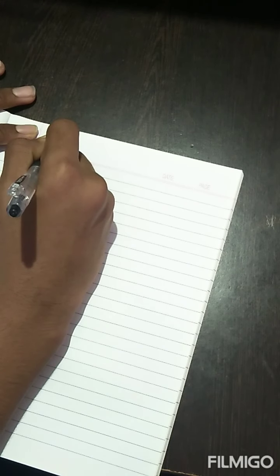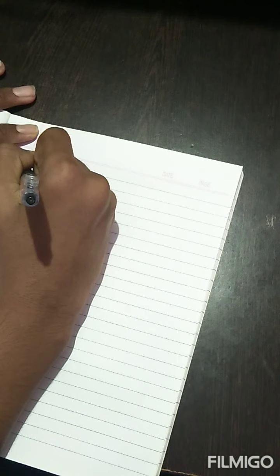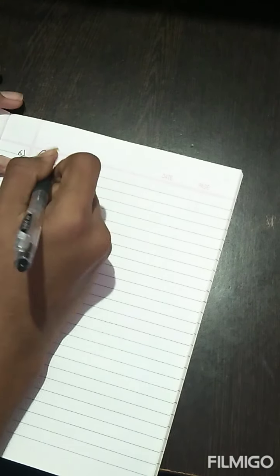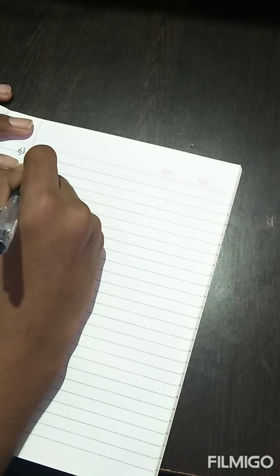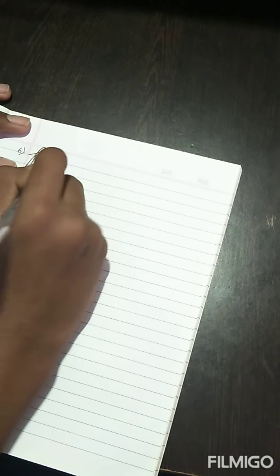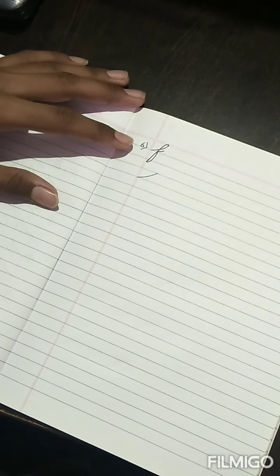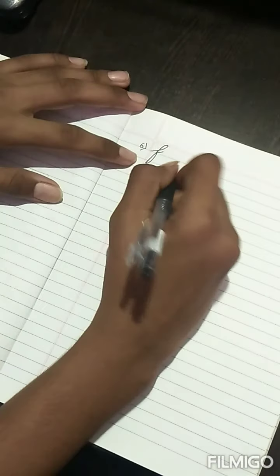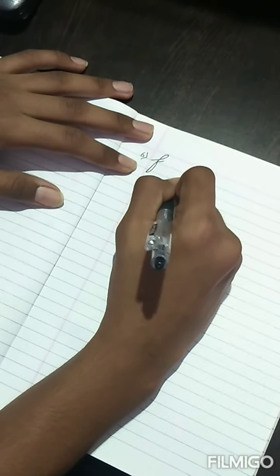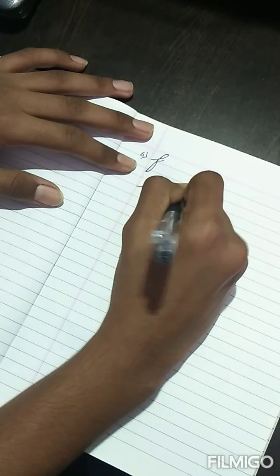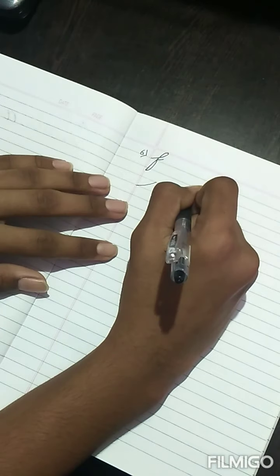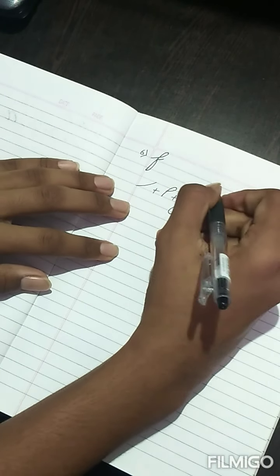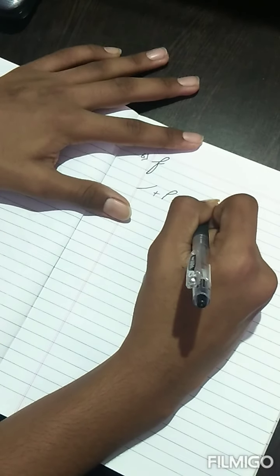Now let's move to the sixth alphabet, which is F. For writing the F, we need a thin stroke plus an ascender stroke plus the descender stroke, which equals, we have to combine.